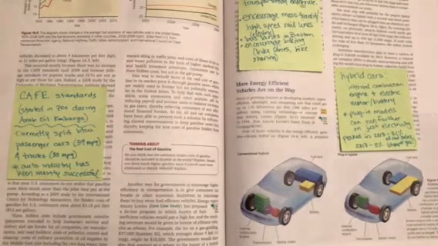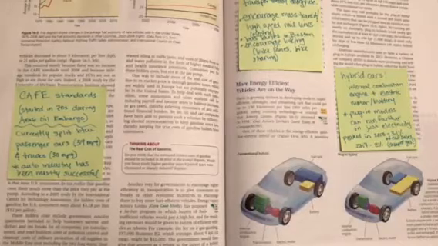But as you can see in figure 16.5, fuel efficiency increased greatly during the early period, but then it kind of petered off. And if you compare the US fuel economy to Europe, Japan, even Canada, our neighbor to the north, we're pretty bad.